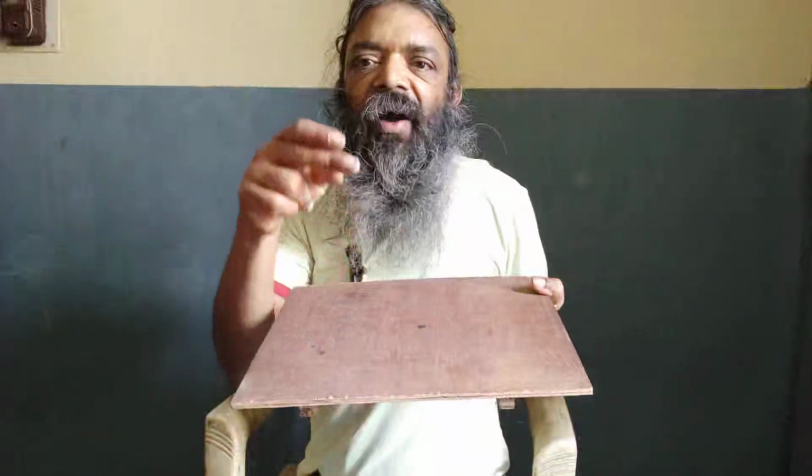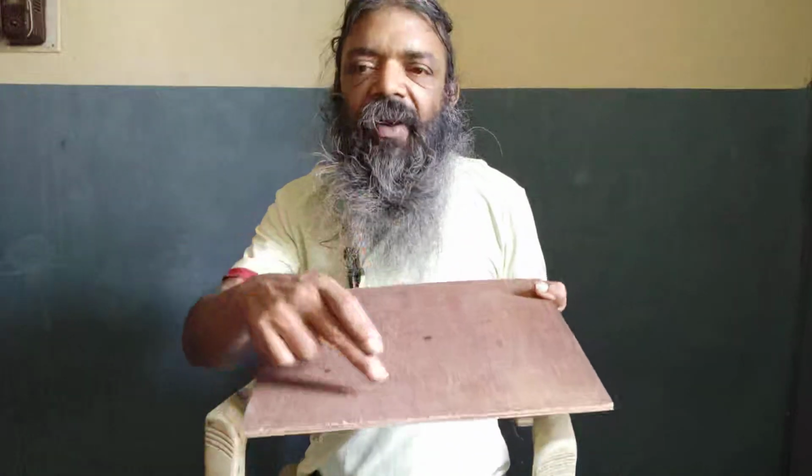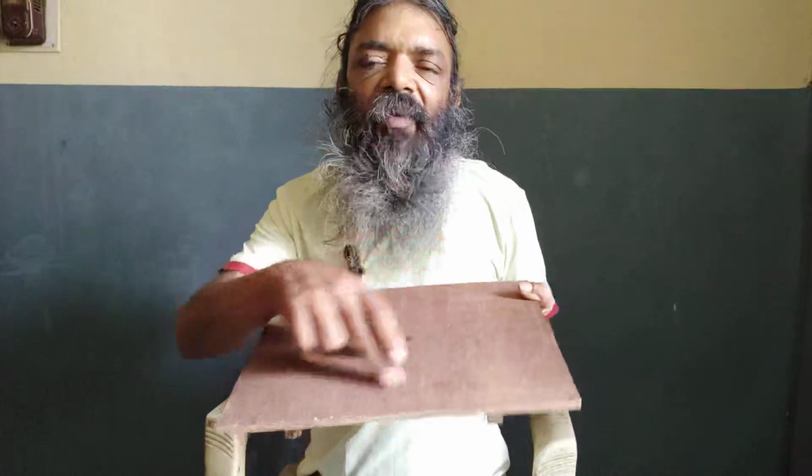If that is the case, then at any point we have height and we have width. At every point here, we have heights. If I connect the top points of all the heights, it will exactly become like this.